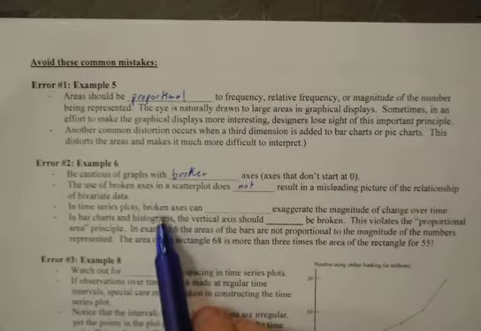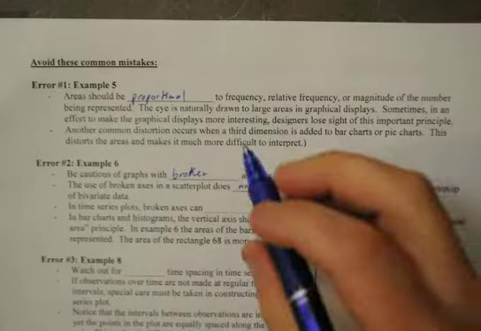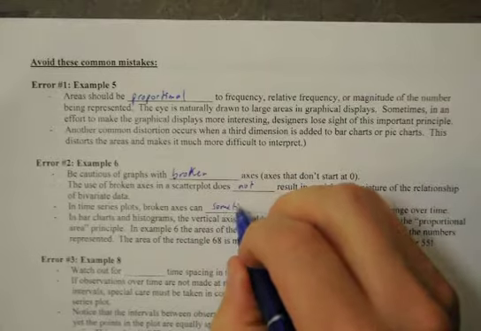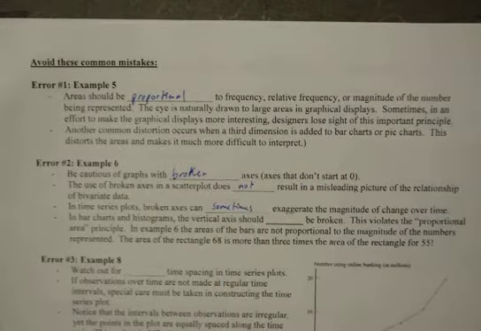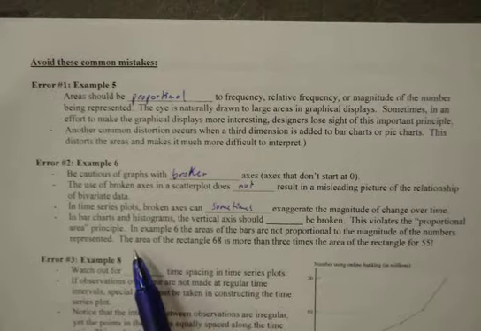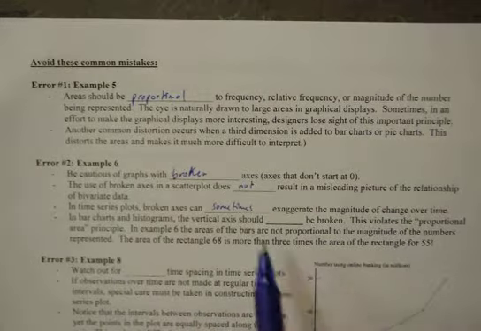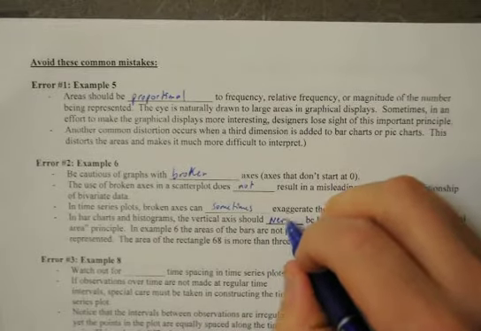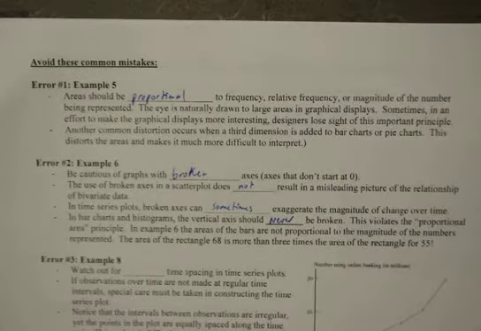In time series plots, broken axes can sometimes exaggerate the magnitude of change over time, so you have to be careful with that. And in bar charts, vertical axes should never be broken. That'll give a misrepresentation of what's happening.